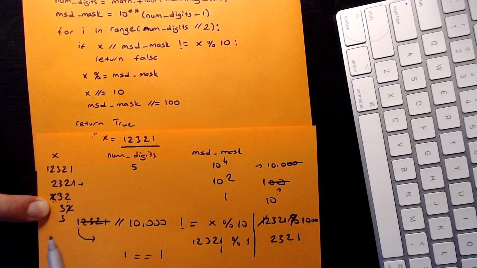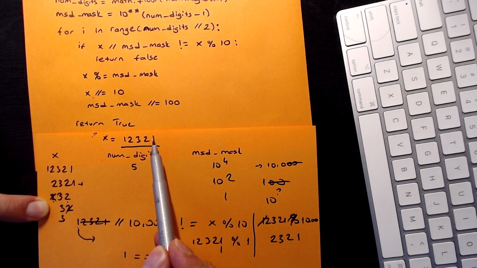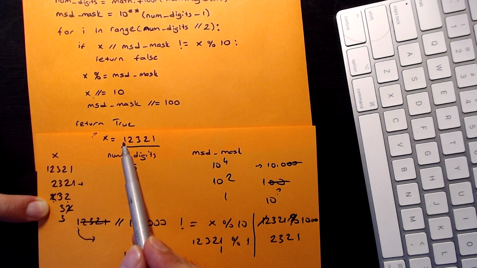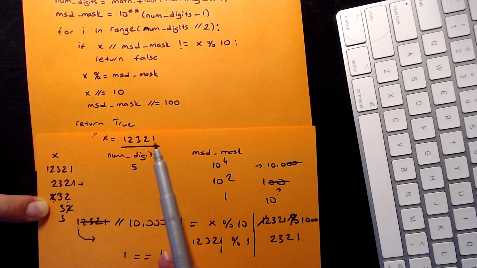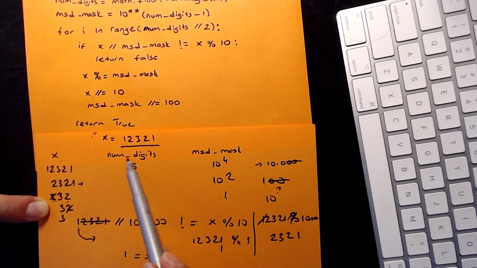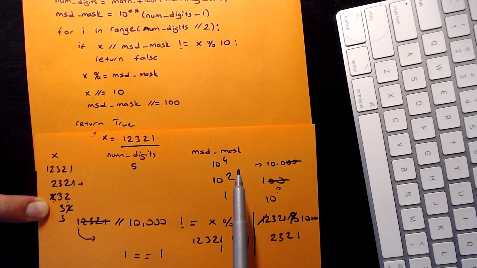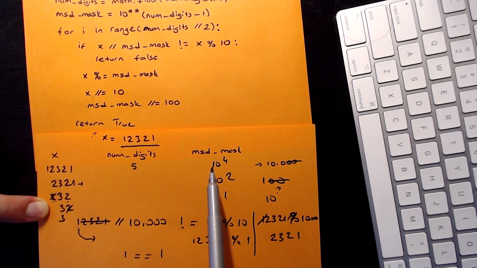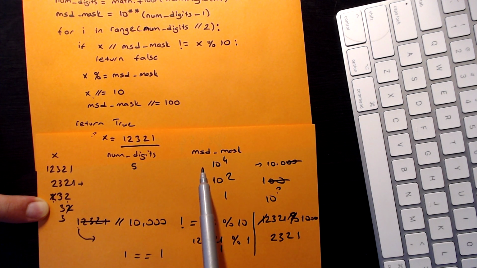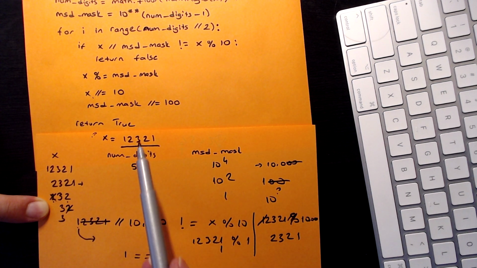I hope overall this makes sense. Again, the most important aspect of this question is being able to determine how you're going to extract the least significant digit and the most significant digit, and being able to do that by determining how many digits the given integer has. Python's math log10 function is going to give us that number. But once you figure that out, it's actually a pretty straightforward question.